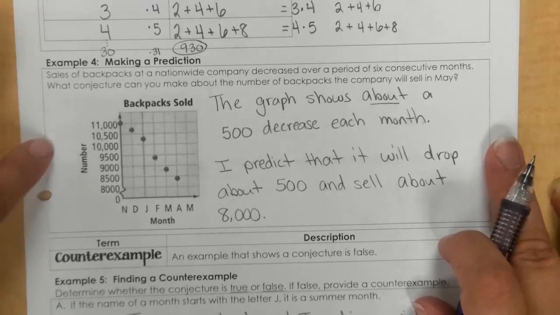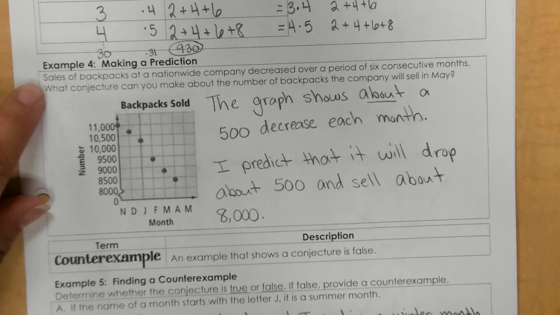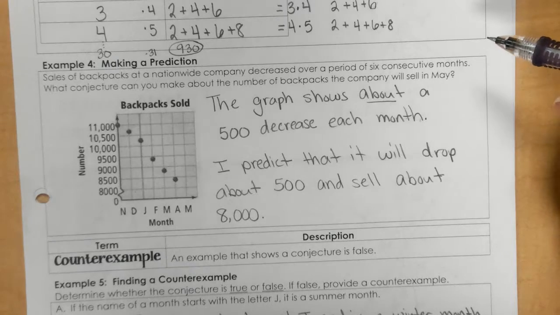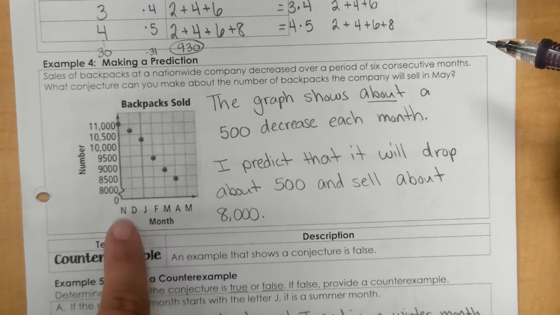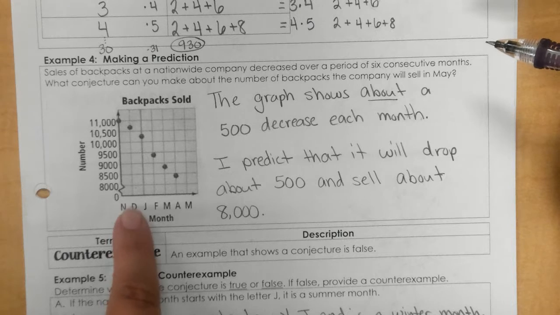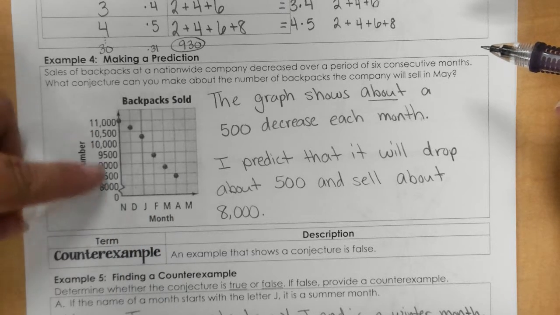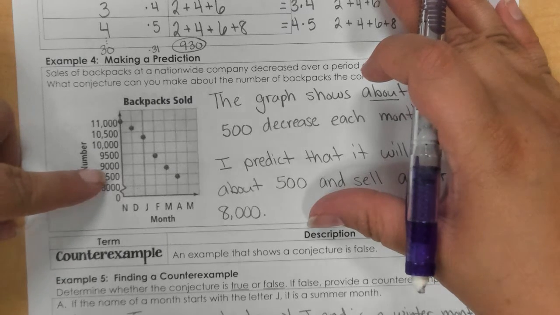Example 4, here it says sales of backpacks at a nationwide company decreased over a period of 6 consecutive months. What conjecture can you make about the number of backpacks the company will sell in May? The first thing is, if you look down here, the months start with November, December, January, February, March, April, May. And it looks like here it's changing by 500 each time.